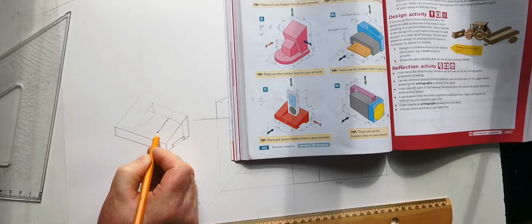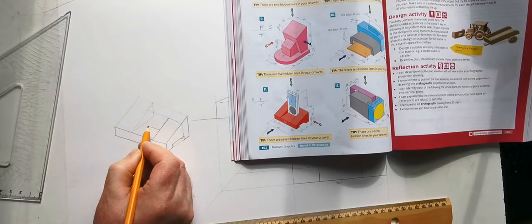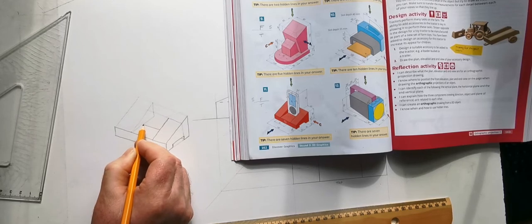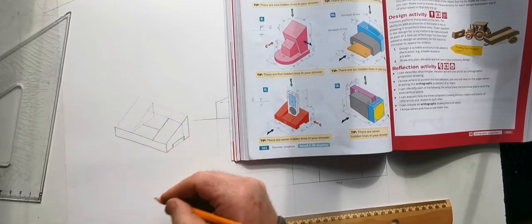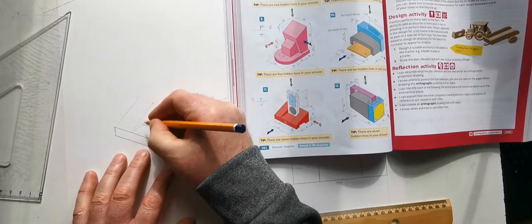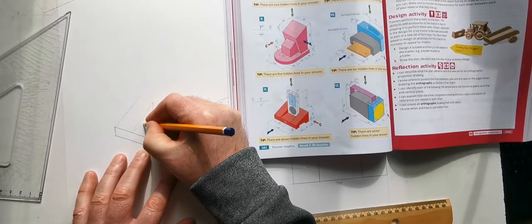So here is the phone, and that's going to be standing up here vertically.